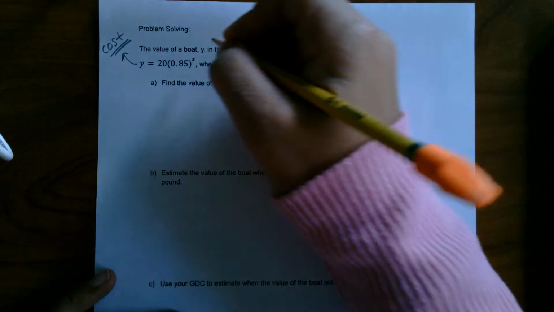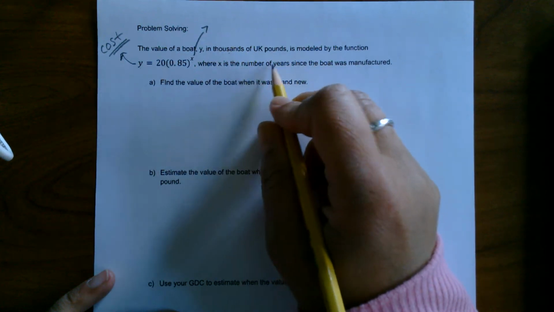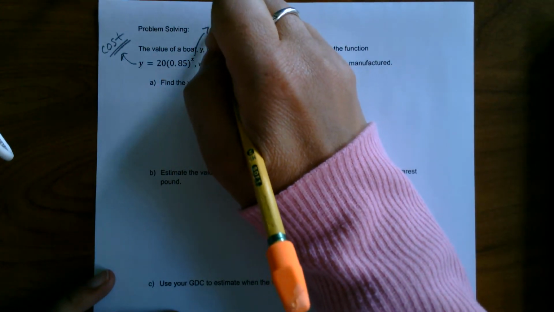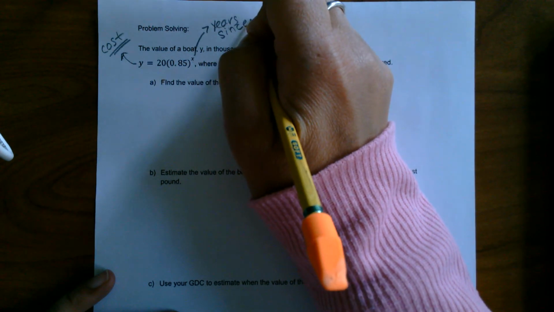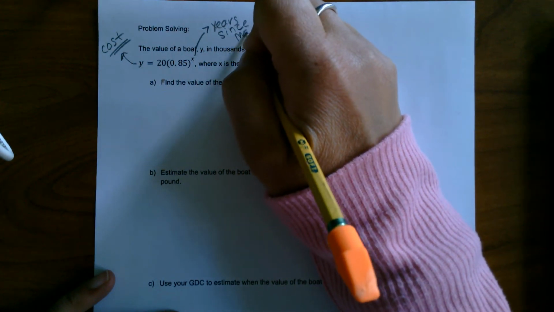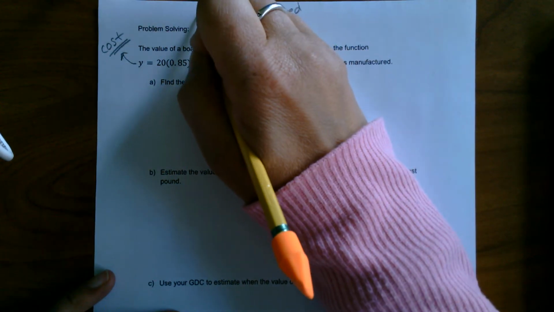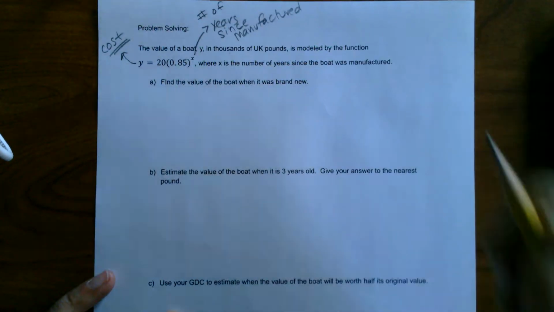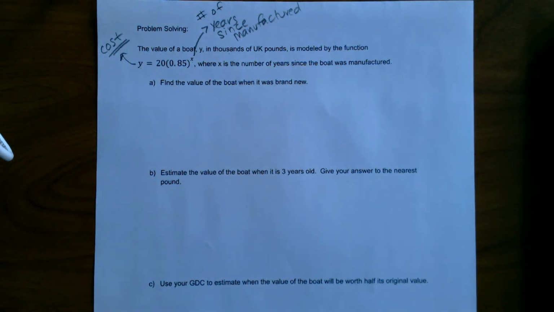Then I'm going to want you to put a little arrow to where the x is, and I want you to tell me that's the number of years since manufactured. And let's put number of years since it was made. You can put made, you can put built, doesn't matter, but please label your x and y. It makes for doing the problem so much easier.